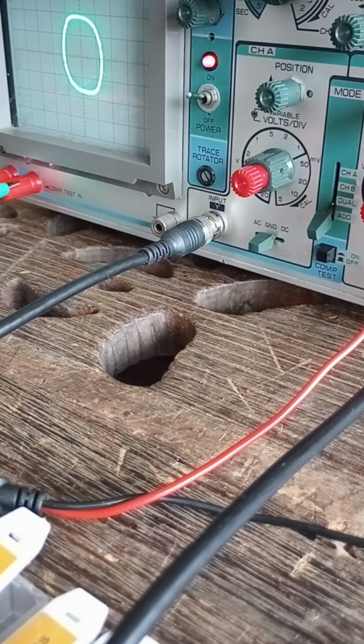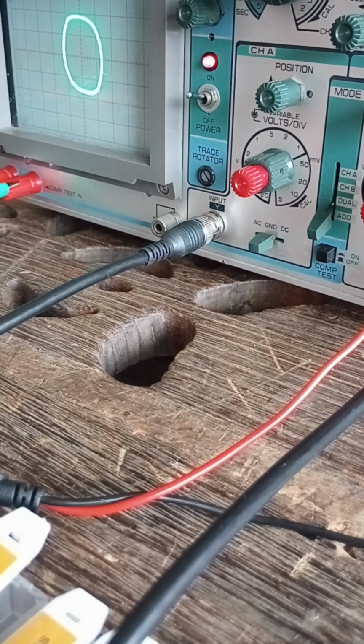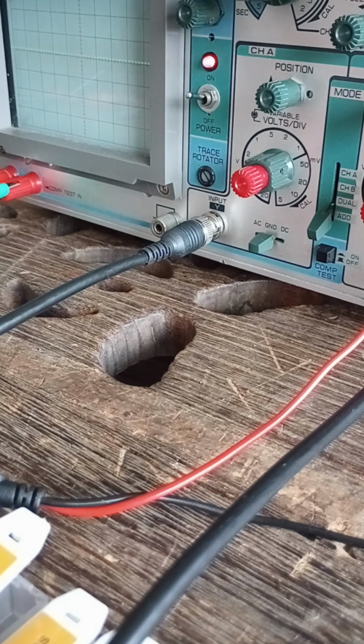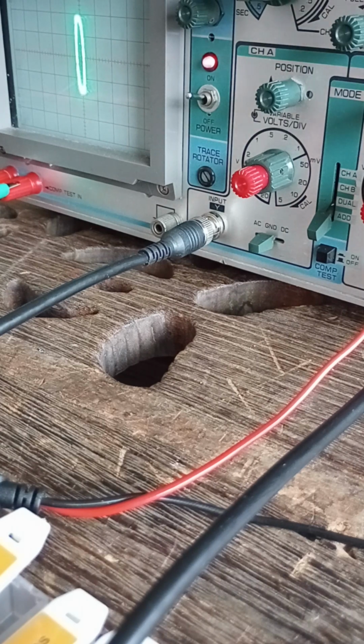So right here, my capacitance is 33 microfarad, and so we can see this shape for the curve. If I try a much larger capacitance, 220 microfarad, now I'm going to see a squished ellipse because the voltage will be essentially divided by C, the value of the capacitance.